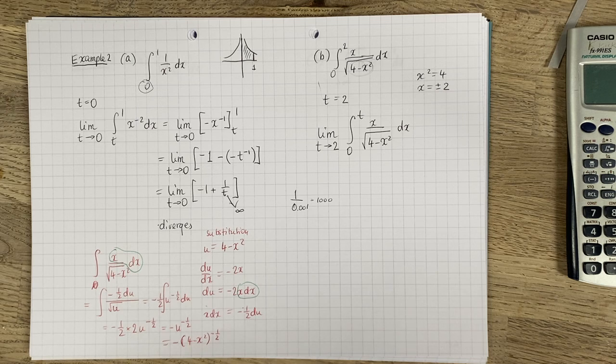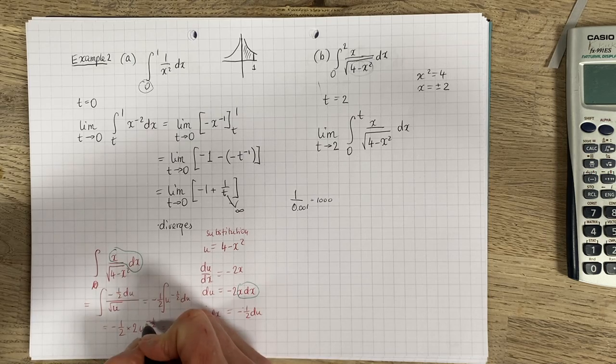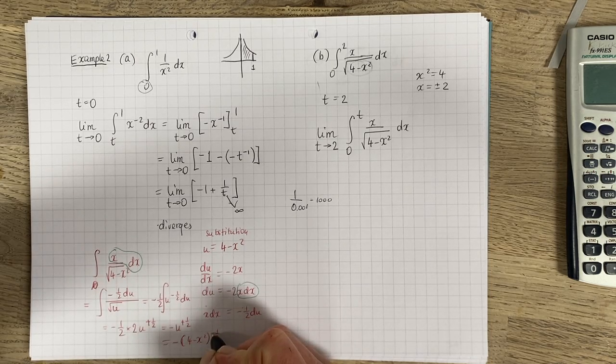I was just thinking that doesn't make sense. If you add 1 to the power, you get plus a half. Okay.